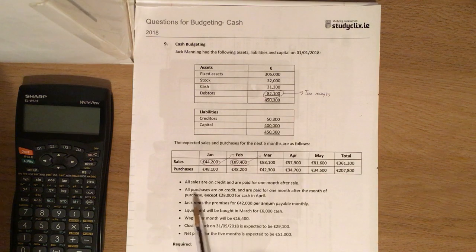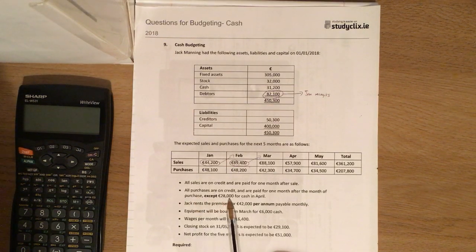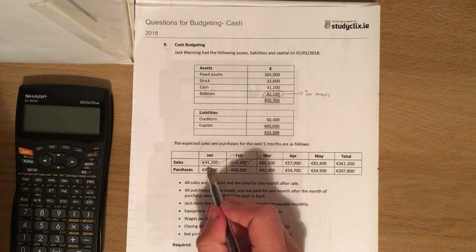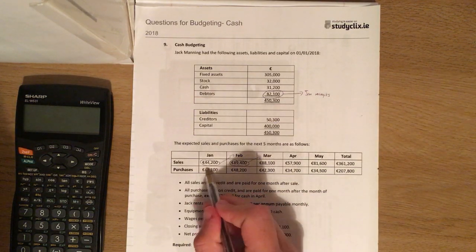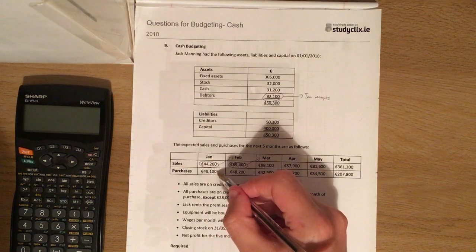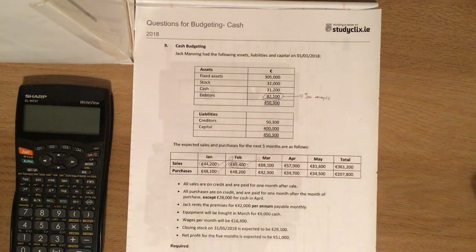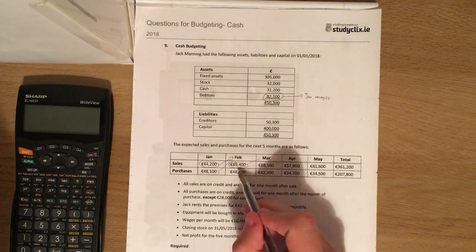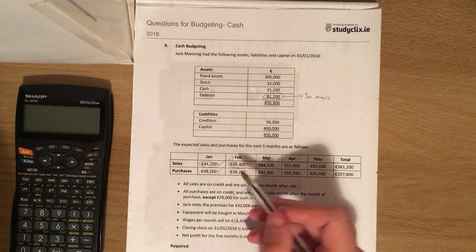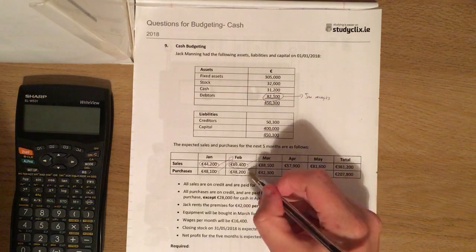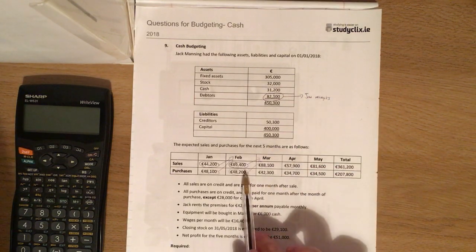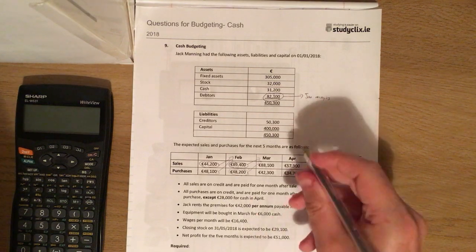All purchases are on credit and are paid for 1 month after the month of purchase, except 28 grand for cash in April. So similar deal with purchases then. So this 48,100 in January, they're actually February outgoings, because we're interested in when the cash moves, not when the purchase is made. So the 48,200 in February, we actually pay for that a month later in March, so that's a March outgoing. The one we need to watch for is just April.